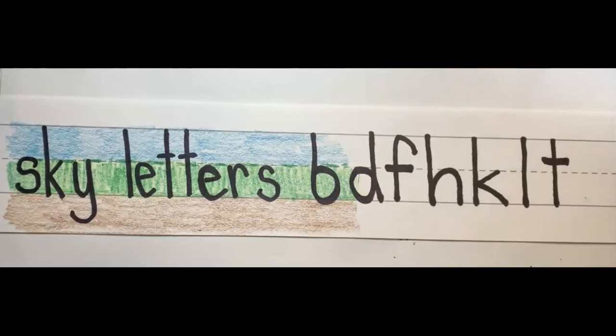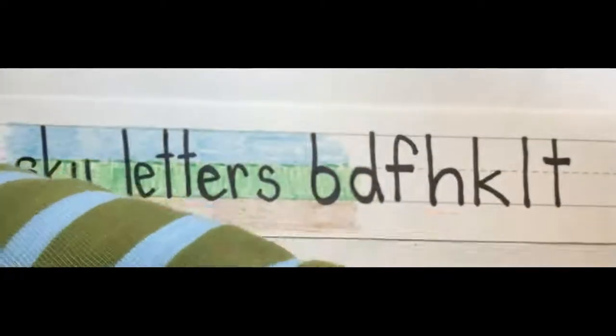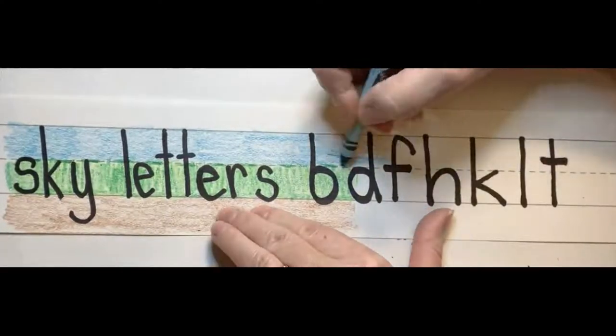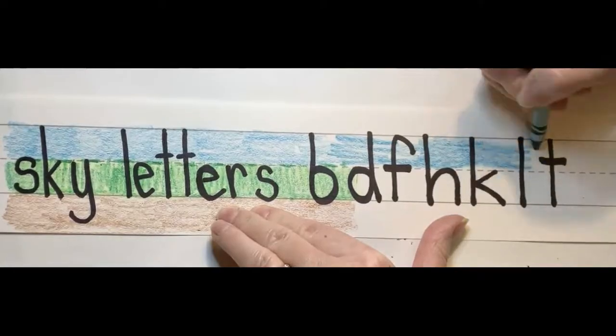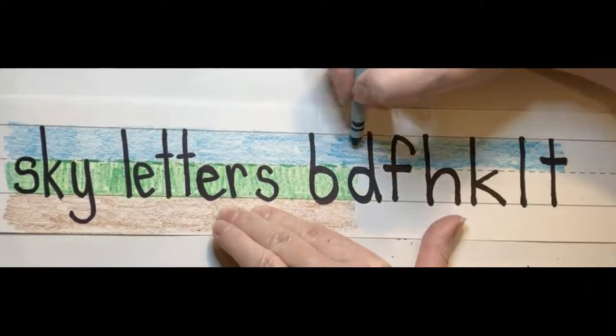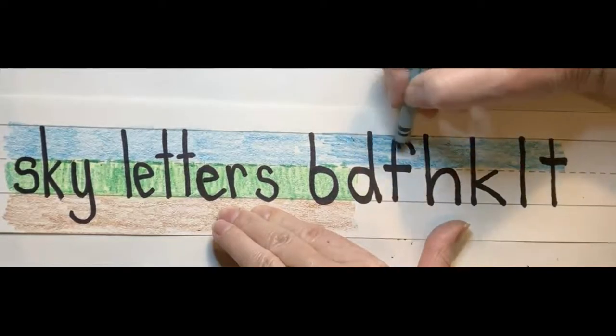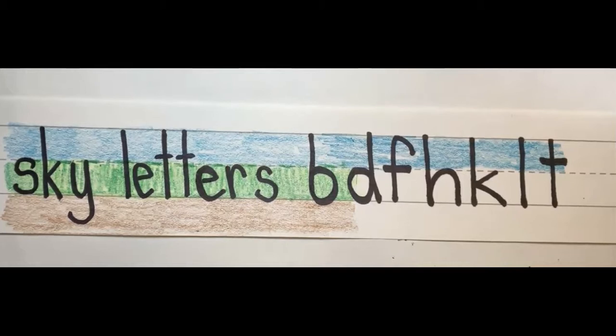Now we can see here with all of these letters, each and every one of them has a large part that is here in the sky. And that's why they get to be called sky letters, because they are in the sky. Not all letters get to go up there in the sky, but these sky letters do. Remember, we're only talking about lowercase letters, and these lowercase letters get to be called sky letters.